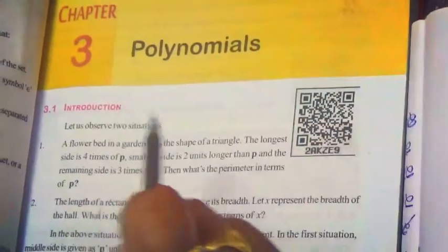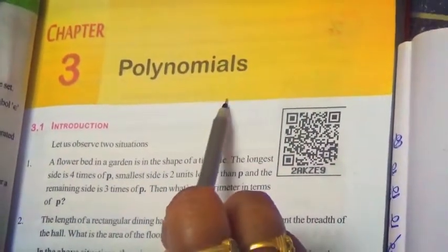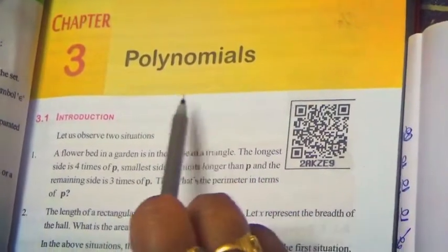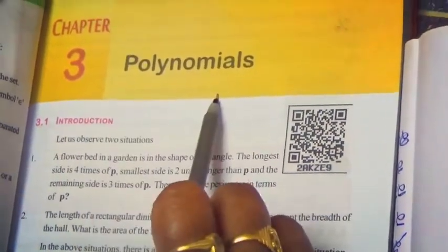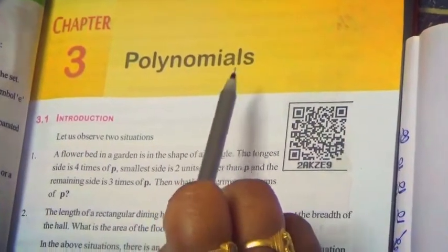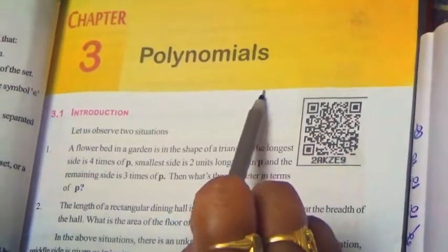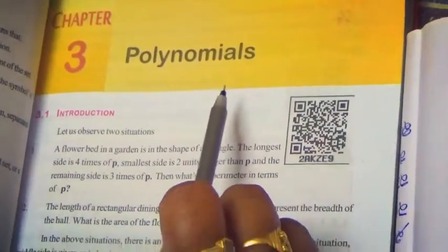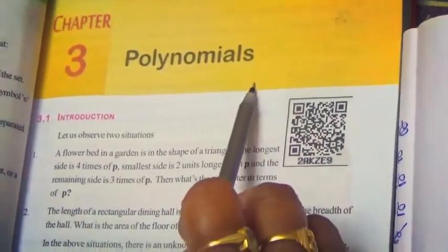Hello everyone. This is the polynomials chapter from the 10th textbook maths. That is the third chapter, polynomials. From today onwards I'll start to explain the different terms and exercise examples, and the Do This and Try This in this chapter.